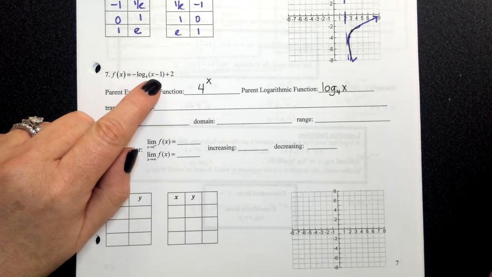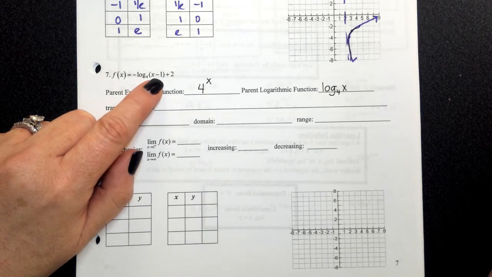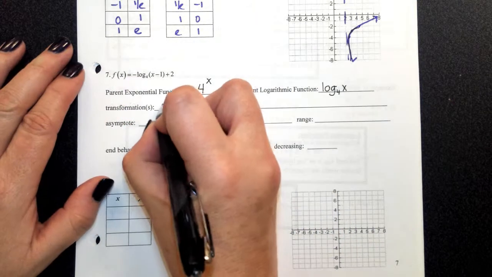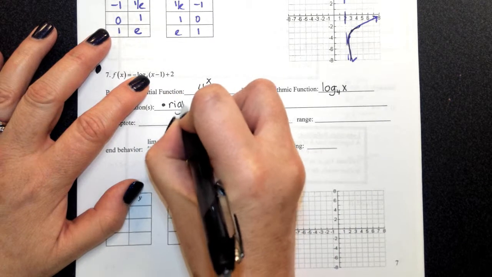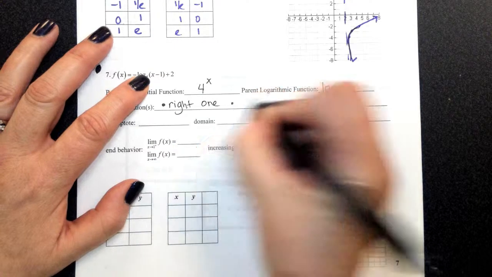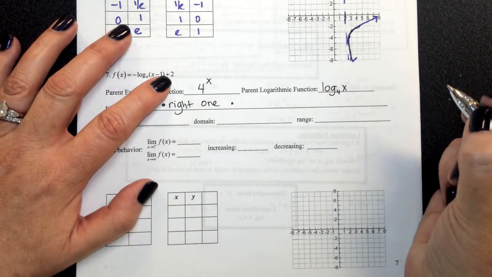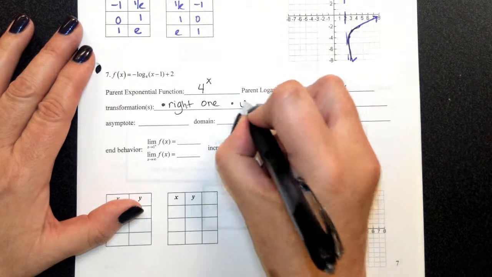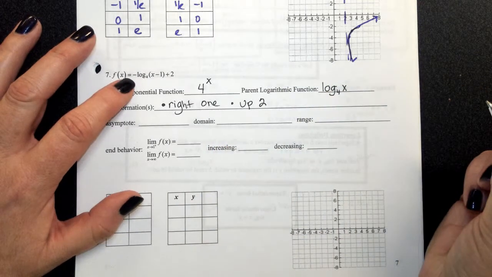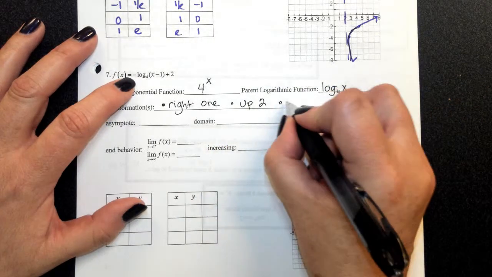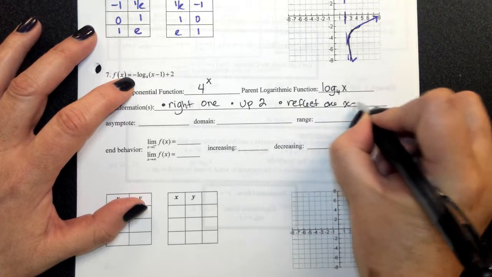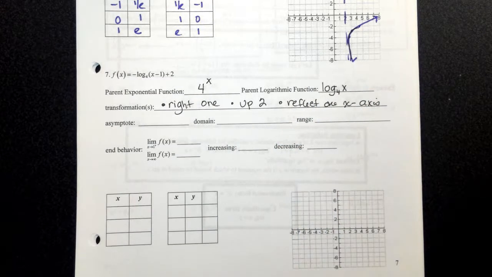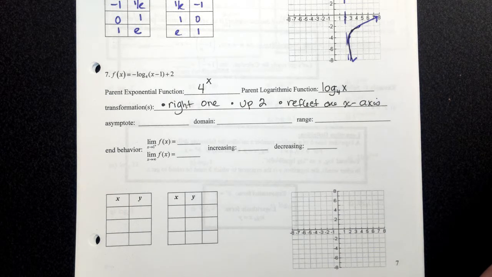So now what's this minus 1 doing to the parent function? The minus 1 is going to make it go right 1. The plus 2 is going to make it go up 2. What's the negative sign in the front going to do? It's going to make it reflect. Okay? So any questions on that one?